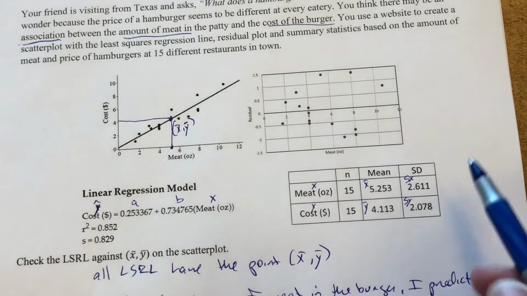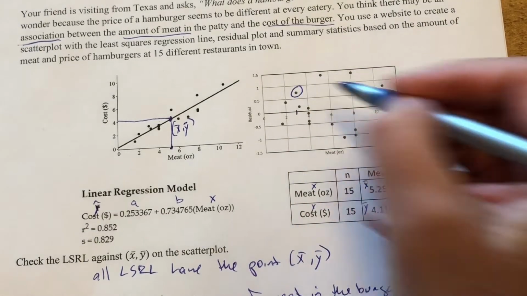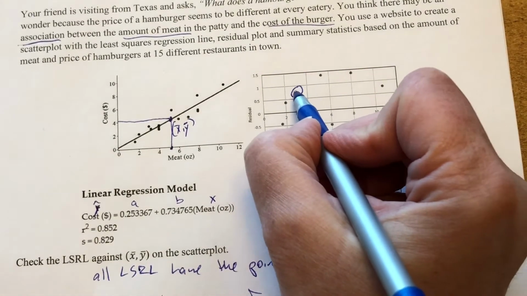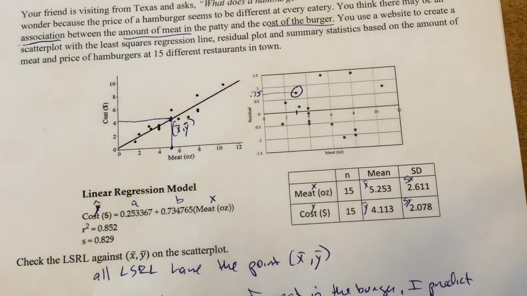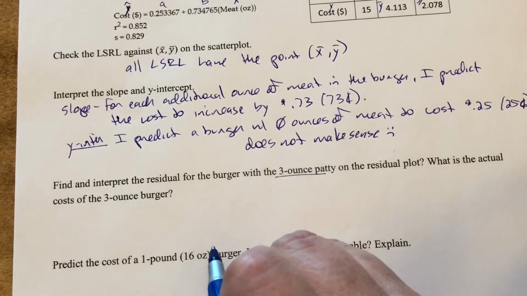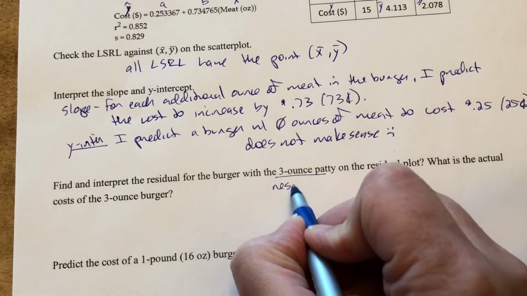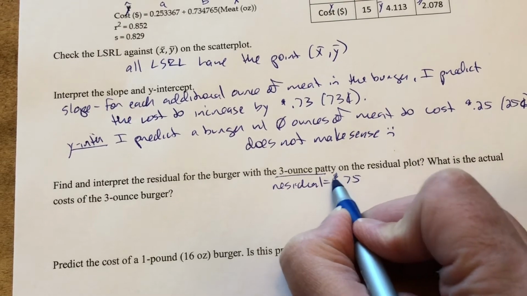So if I go to 3 ounces of meat, which is going to be around here, this is my residual. The residual, I'm going to guess, is about 0.75. So what's that, 75 cents? So my 3-ounce patty has a residual of about 75 cents.